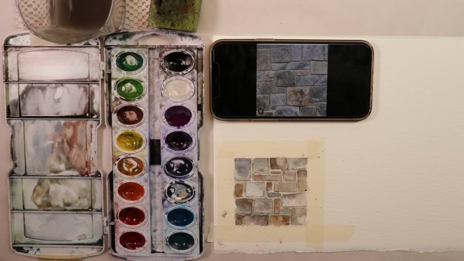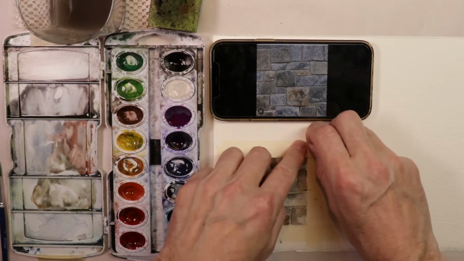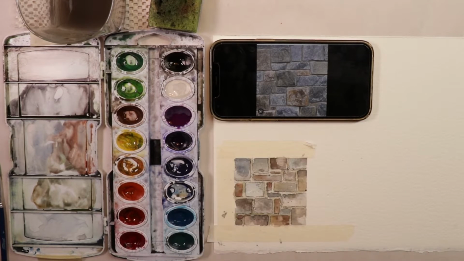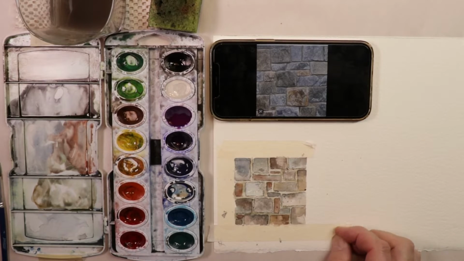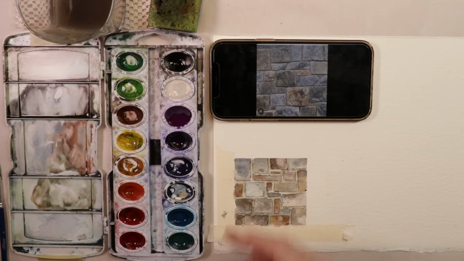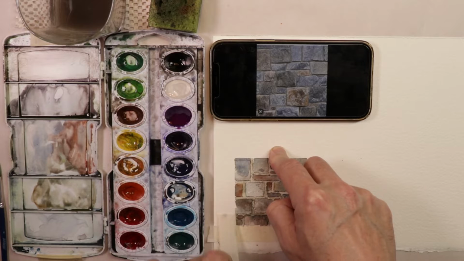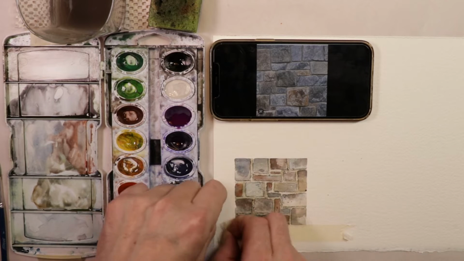All right, so we have our first swatch done. Let's stick with our game plan. Once you lift up your tape, you're going to see how great that looks. You have it all framed out, like so. This looks really good, framed out with some tape. It gives it a nice crisp look.